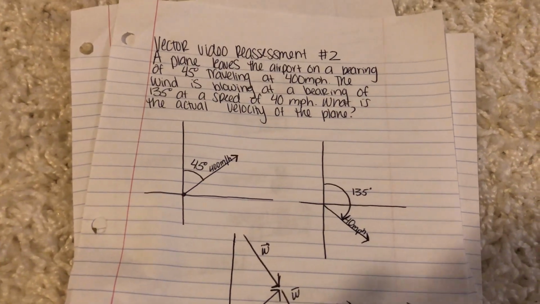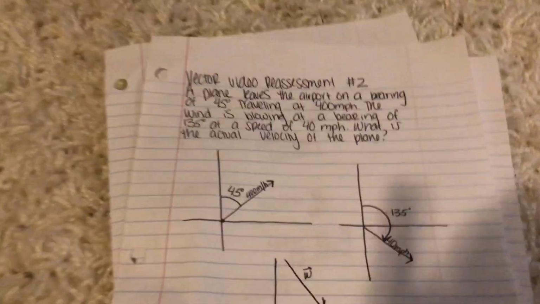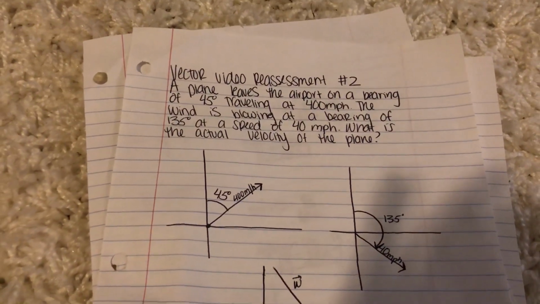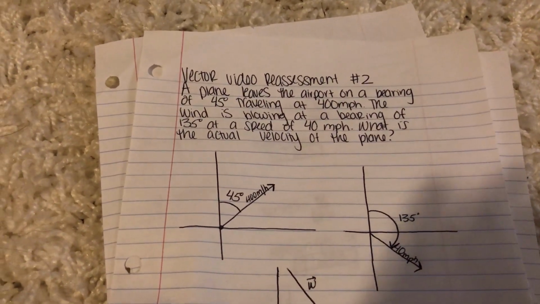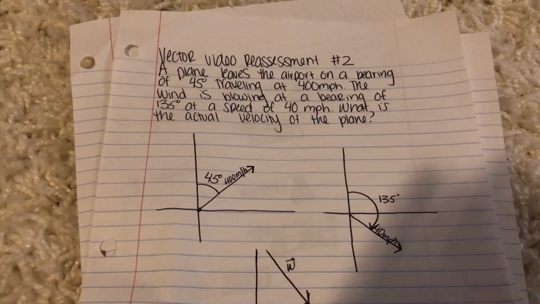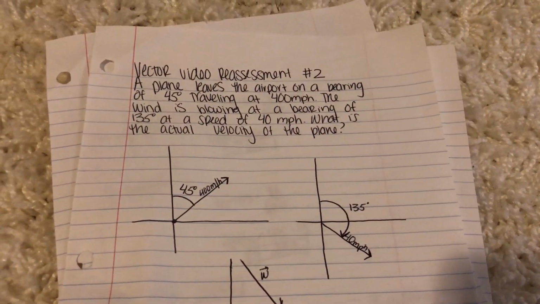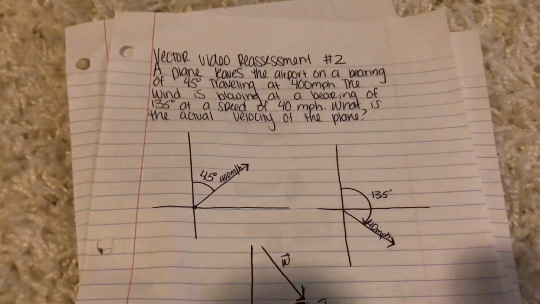Okay, here's my video reassessment for vectors. So the question I chose was: a plane leaves the airport on a bearing of 45 degrees traveling at 400 miles per hour. The wind is blowing at a bearing of 135 degrees at a speed of 40 miles per hour. What is the actual velocity of the plane?